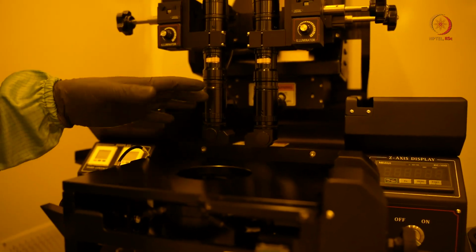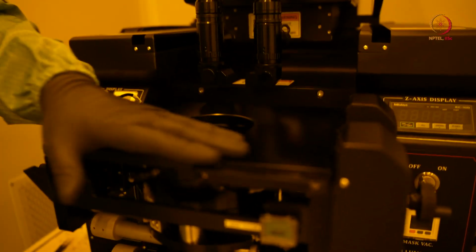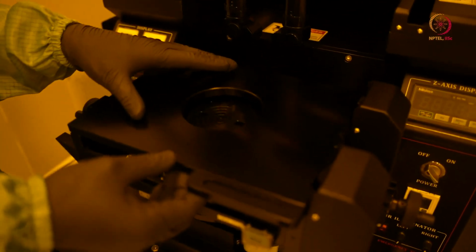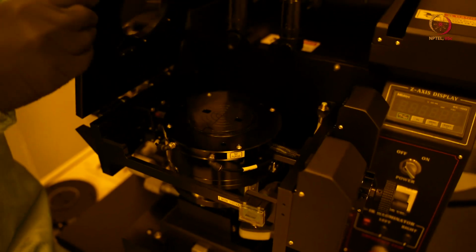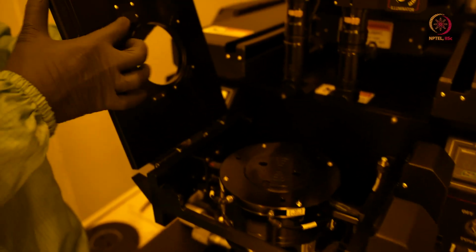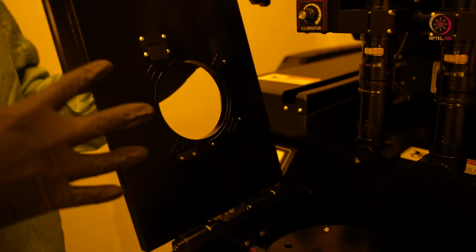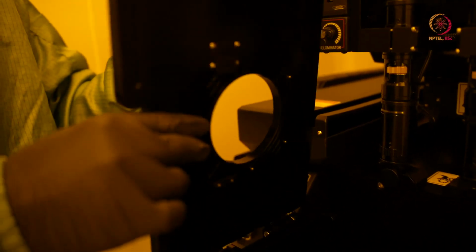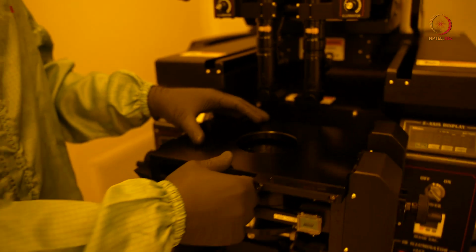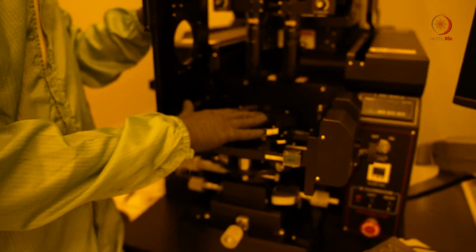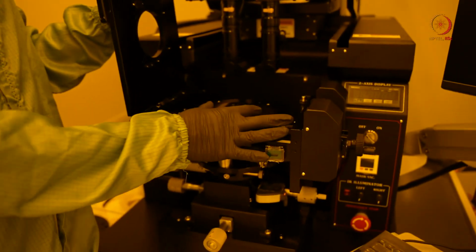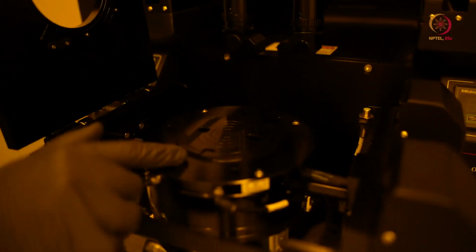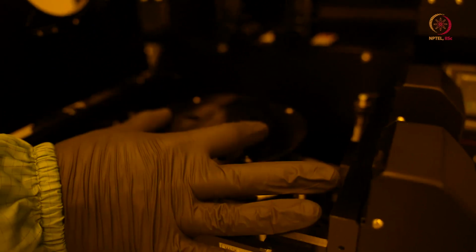Then we also have the mask holder here. You can see the cavity here. The mask, or the photo mask, actually sits here between the slots. The photo mask can be inserted here, and then we can close it like this. Now if you look here, we have the wafer holder, which is circular, like a circle. So the circular wafer can be placed here.